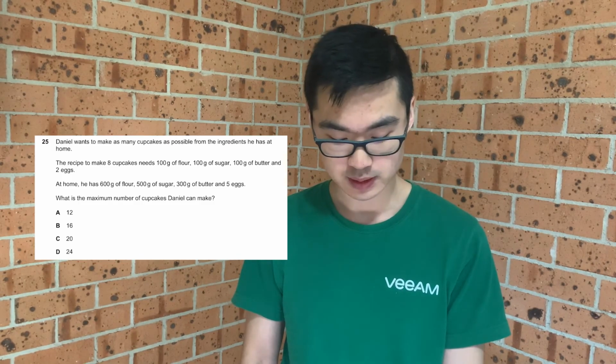A similar example of this is evident in the OC Sample Paper exam that was released, for question 25. It is a problem-solving question that can ultimately be resolved through mental math, just like the example I went through for converting the currency. We are given the combination to make 8 cupcakes. What is the maximum number using flour, sugar, butter, and eggs?